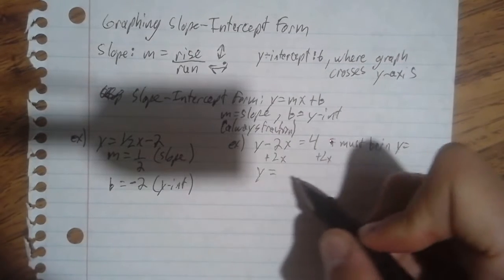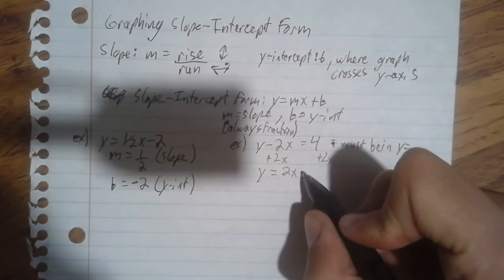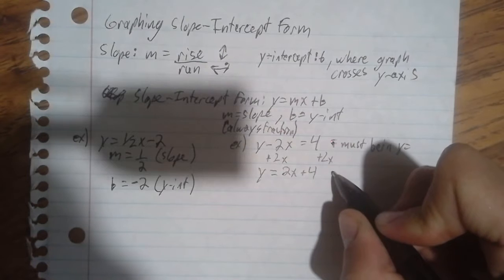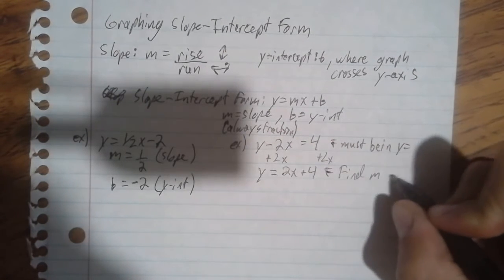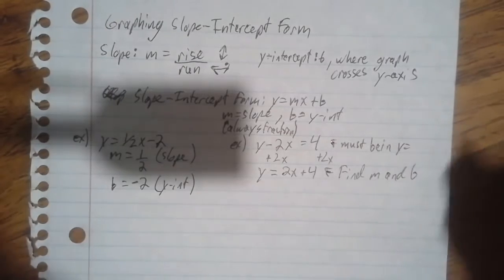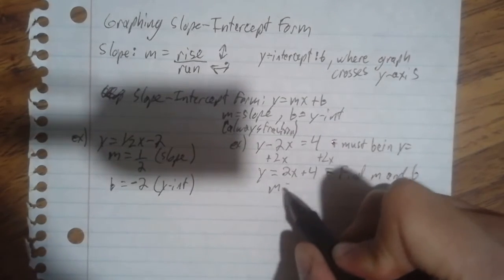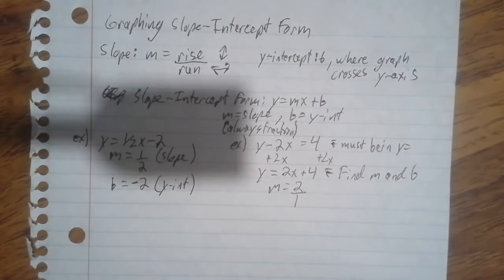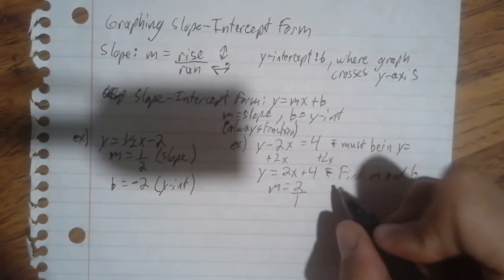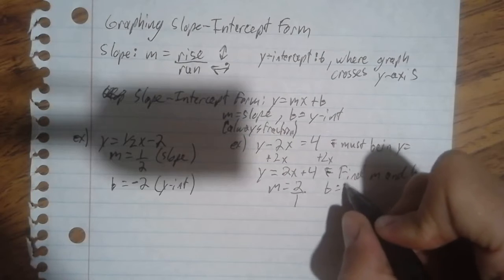So we get y equals 2x plus 4. Now we can find our m and b. We can find our slope and our y-intercept. So our slope is 2, and this has to be a fraction, so it's 2 divided by 1. And then our y-intercept is 4.